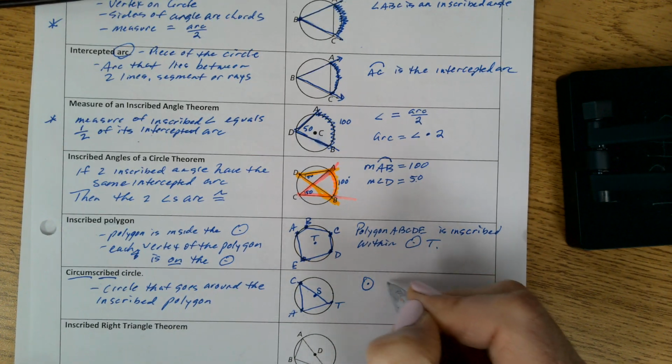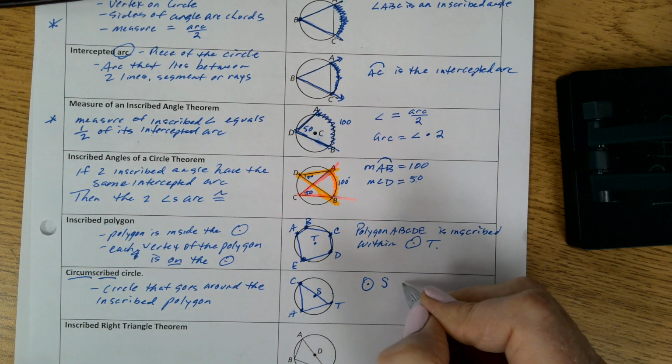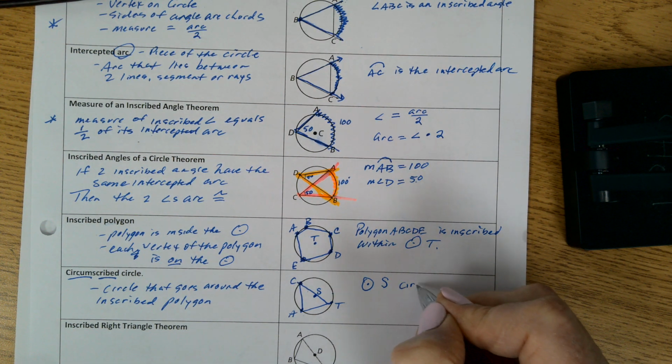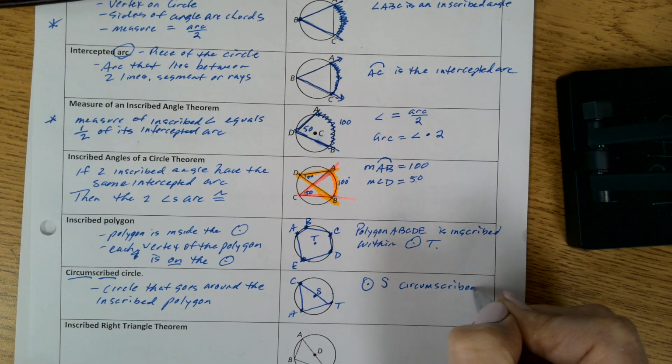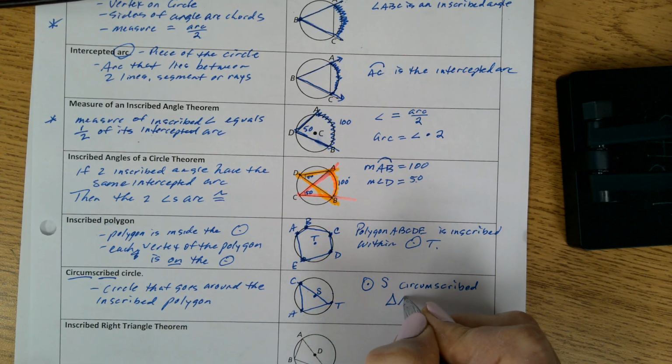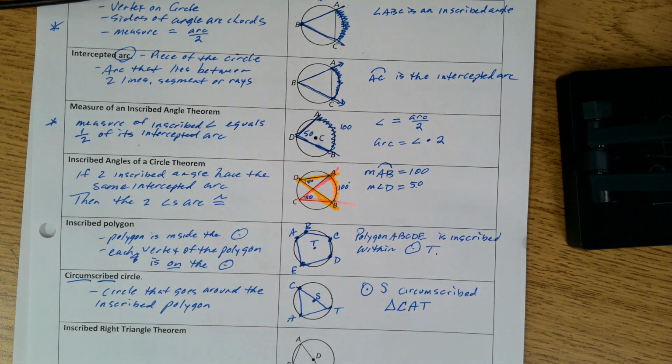Circle S circumscribes triangle CAT, C-A-T. Okay? Remember, each vertex of CAT has to be on the circle. So those are just words. I don't ask you to define the word, but you have to know how to apply it.